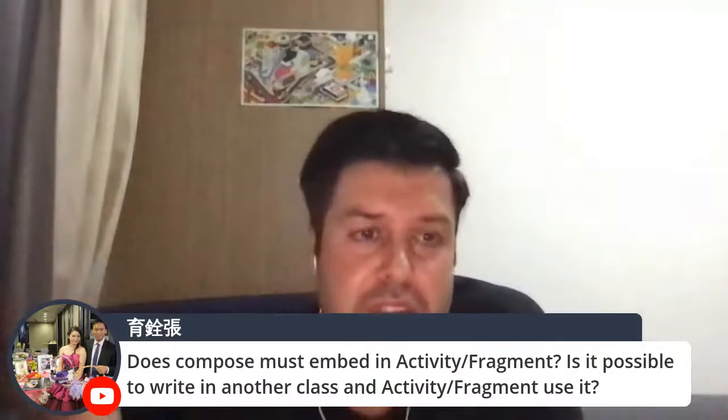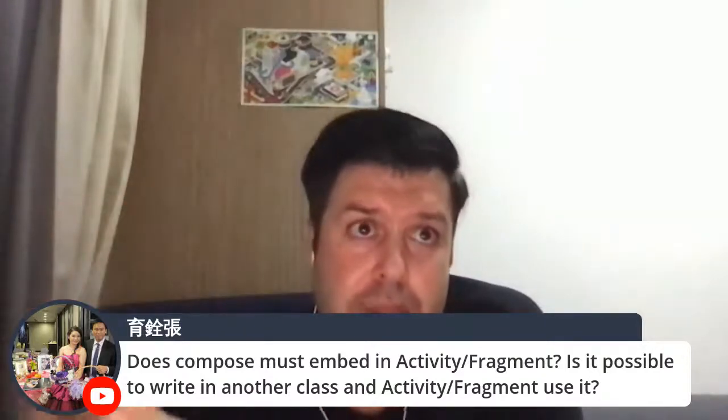It can be anywhere in my Android app, and I can reuse it. You can see previews without it being in an activity or fragment. But if you need some context, sometimes you might need an activity or fragment. Otherwise, all the composable functions and previews work outside activities and fragments.